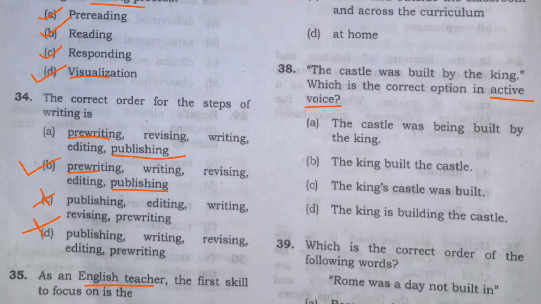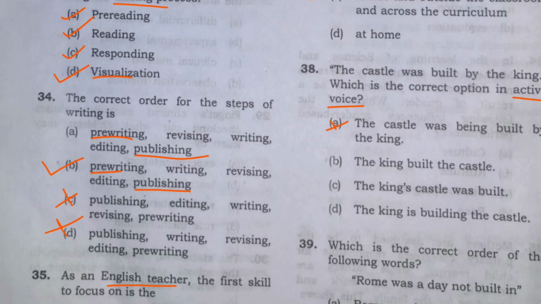The castle was being built by the king. The king built the castle. The king's castle was built. The king is building the castle. See, the king is building the castle? No. The king's castle was built? No. The correct option here is option B, that is, the king built the castle.